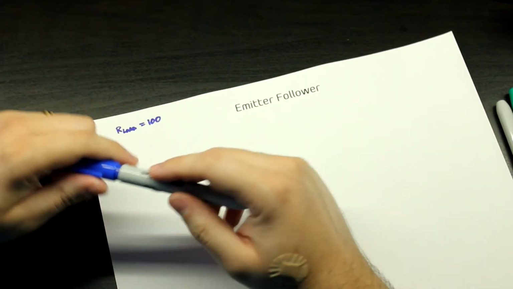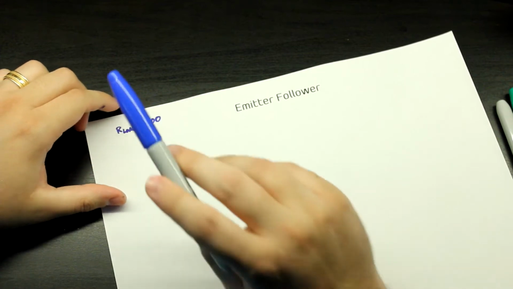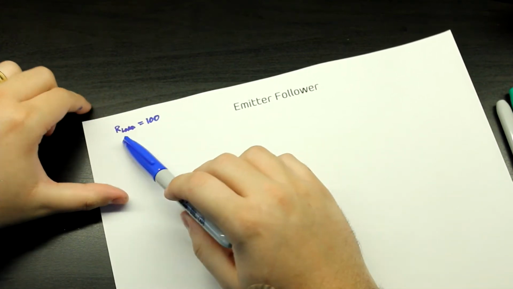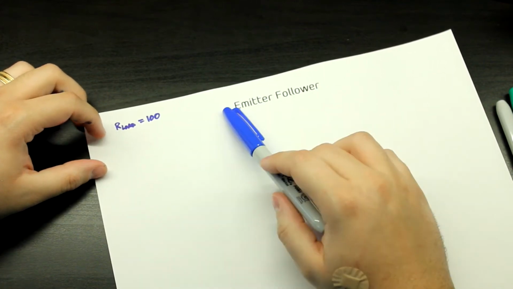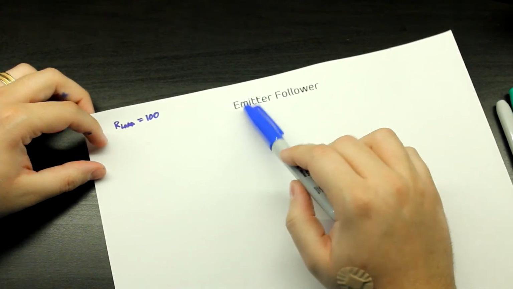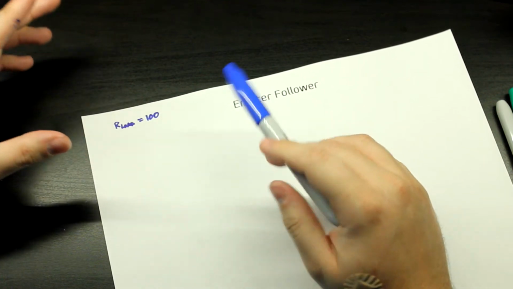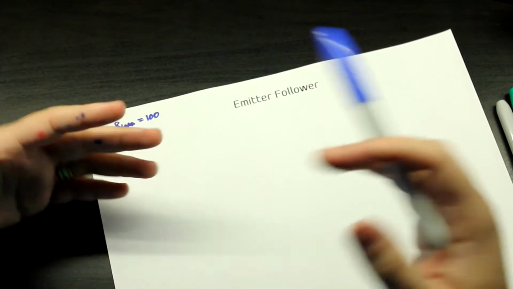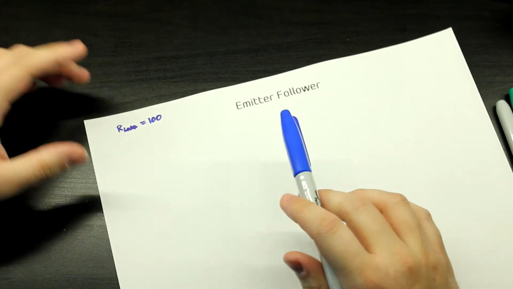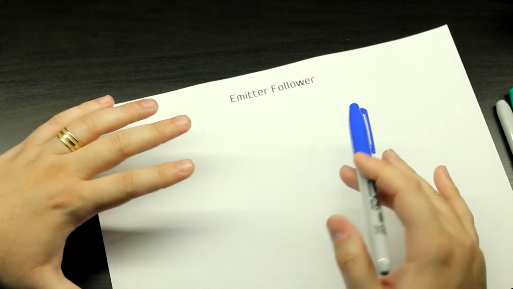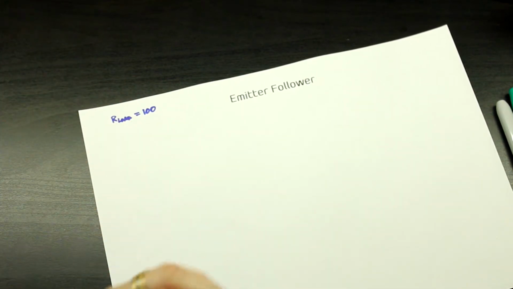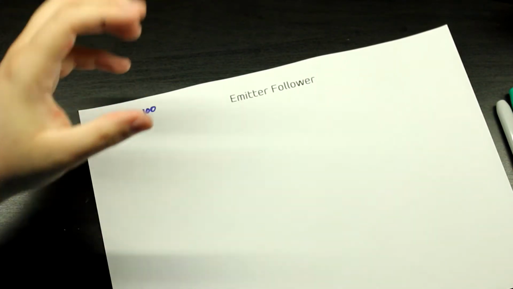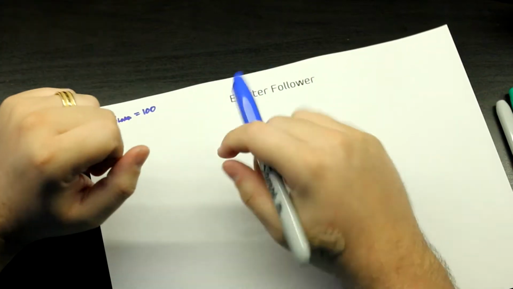Also, the second thing that you need to know is your input source. So what's going to be your input source? In an emitter follower, you basically have unity gain. So whatever you have in the input, you get in the output. It's just a buffer. In reality, you get less than unity, but for practical purposes, you don't have to care about that. So just think that if you get 1 volt in, you get 1 volt out. That's it.